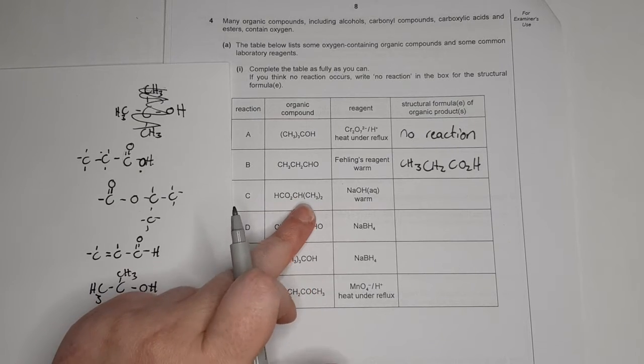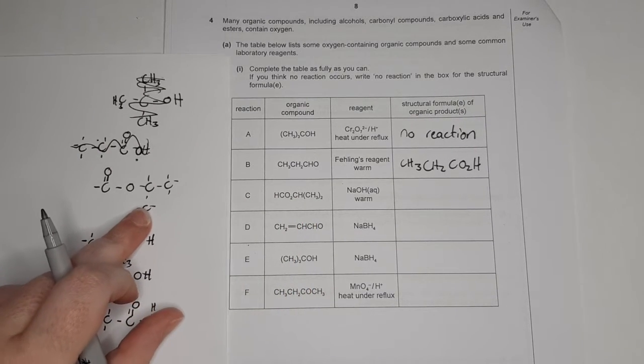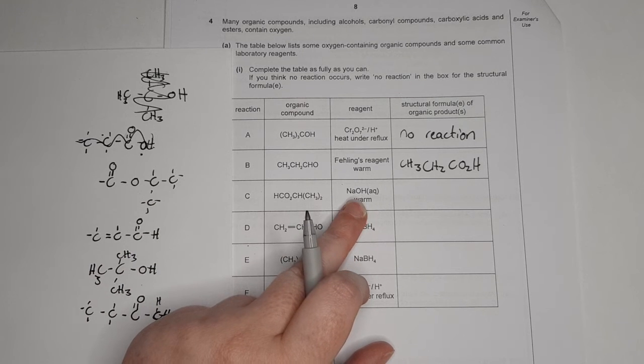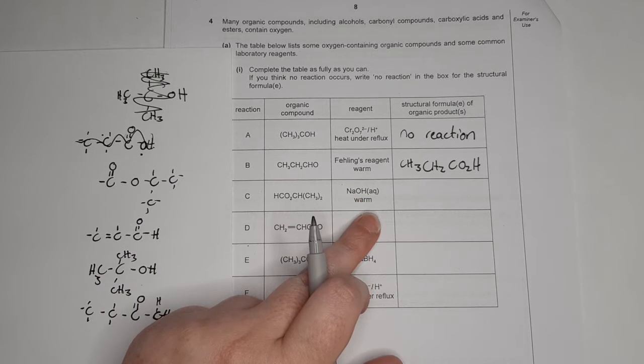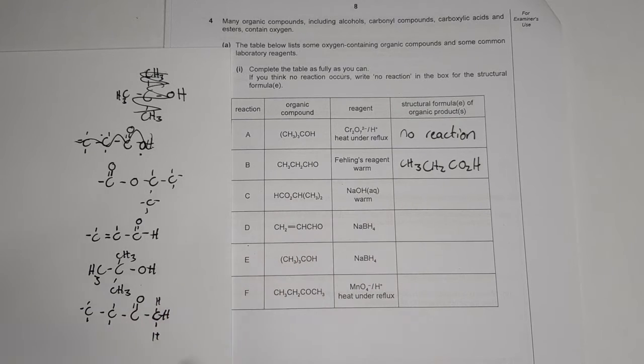Then my next one, I identified it as an ester. So now it's reacted with sodium hydroxide and warmed up. And I know that sodium hydroxide can reverse my ester reaction. So when I want to reverse it, because before, to make the ester, I take an alcohol plus a carboxylic acid and I join them with an acid catalyst.